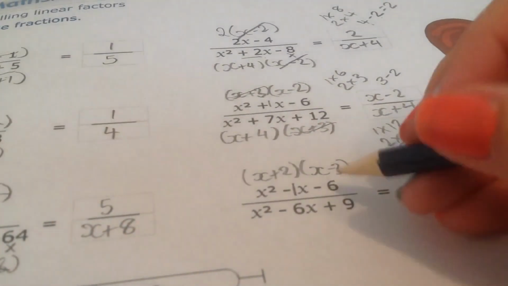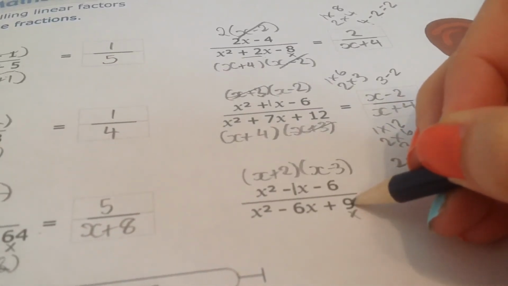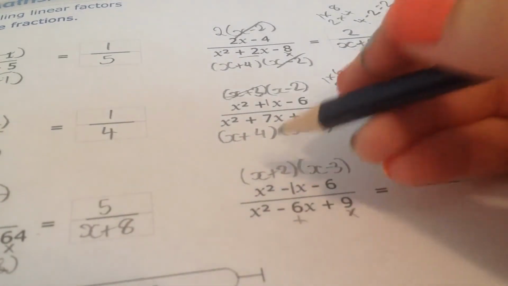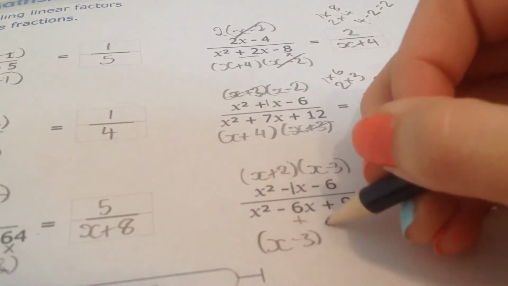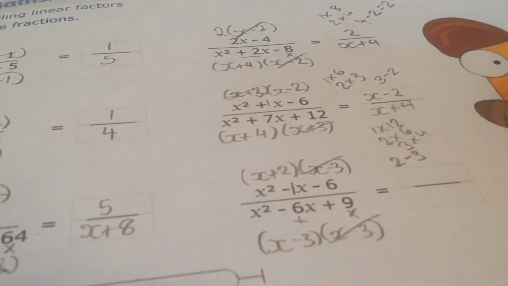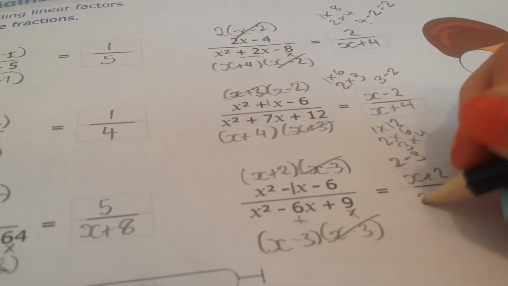Another perfect square is coming up here, because we times 3 by 3 to get 6, and we add minus 3 and minus 3 to get negative 6. X minus 3, x minus 3. Minus 3, x minus 3, cancel them both out, we end up with x plus 2 over x minus 3.